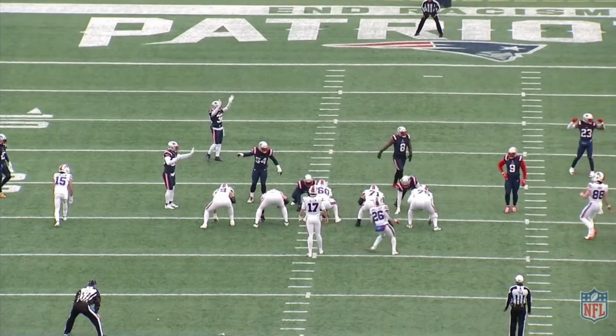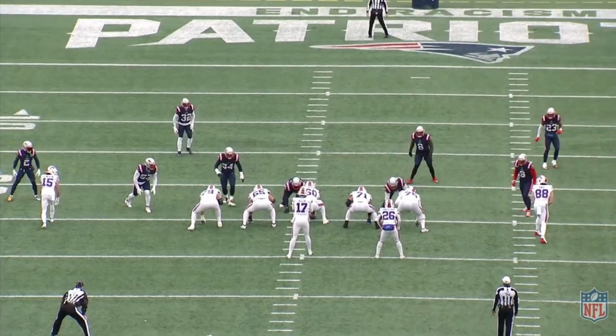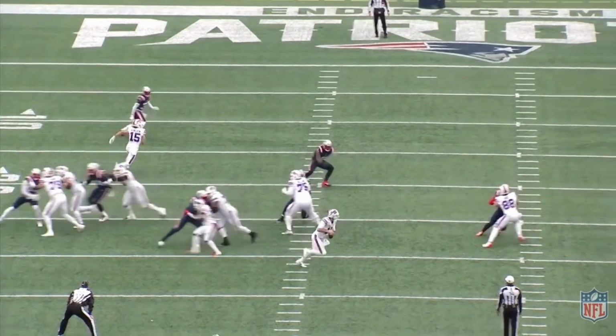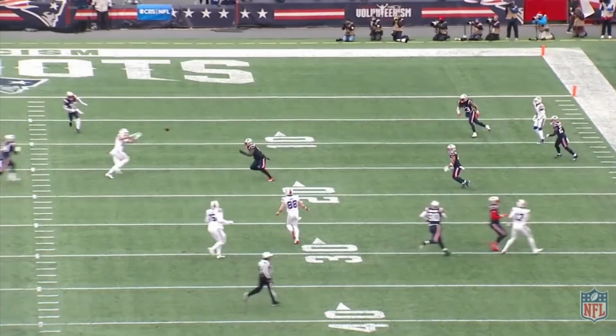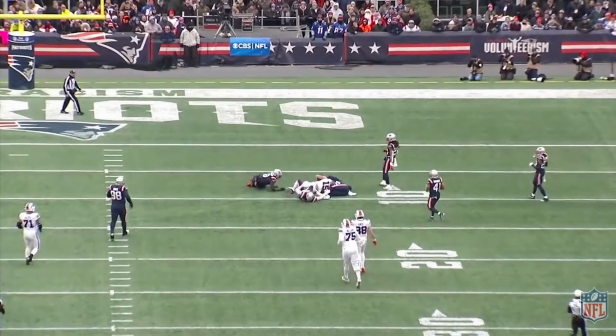So we're going to fake the back. We're going to change the launch point. The tight end's going to seal the edge. And we're going to go no to the smash, no to the over, no to the smash, no to the over. So what the hell am I talking about?